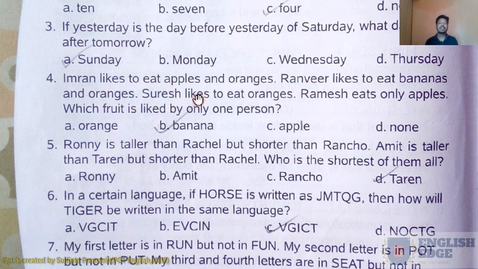Imran likes to eat apples and oranges. Ranveer likes to eat bananas and oranges. Suresh likes to eat oranges. Ramesh eats only apples. Which fruit is liked by only one person?